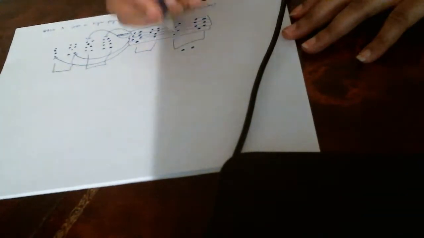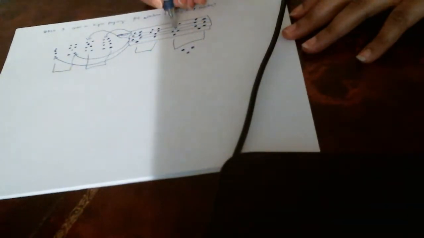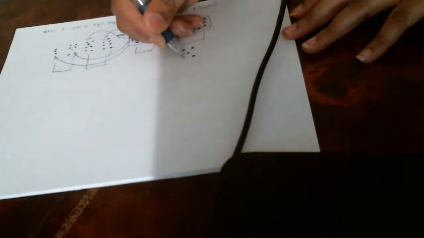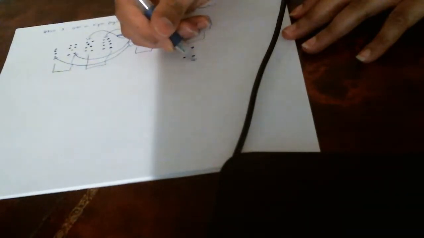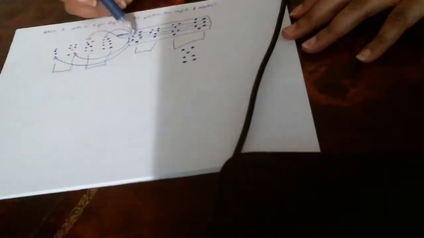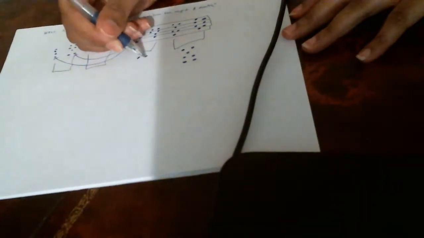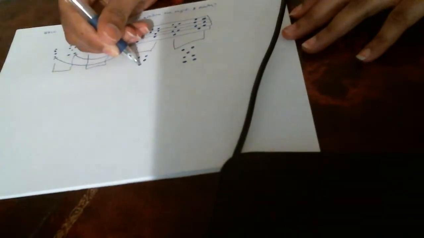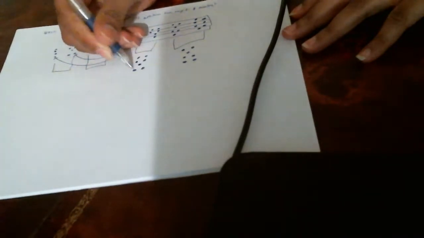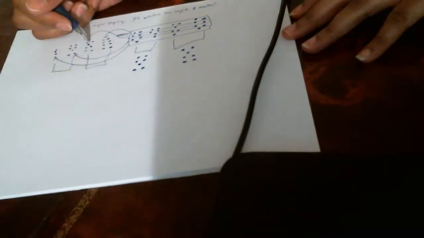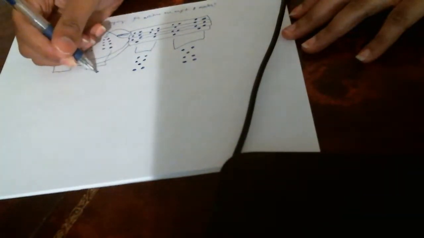Then 1 plus 2 is 3, which is odd. 2 plus 2 is even. 2 plus 2 is even. Ooh, I'm not liking all of this Rubius. Anyways, again, we're going to do the same thing here. Even, even, odd, even. Same here. Even, odd, even, even.